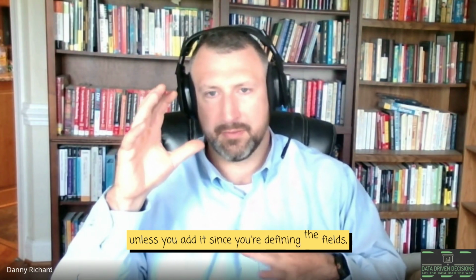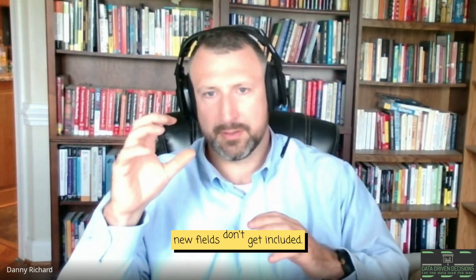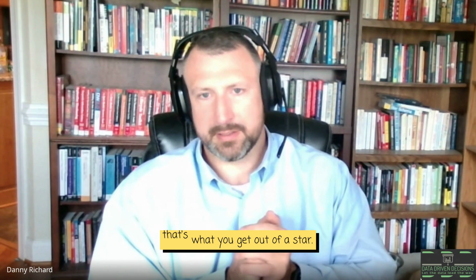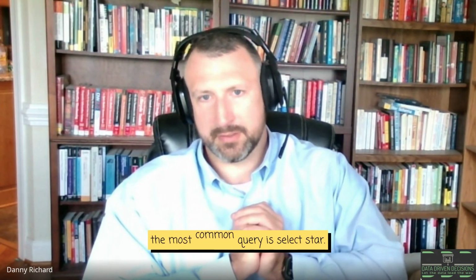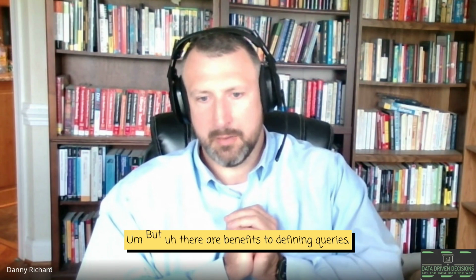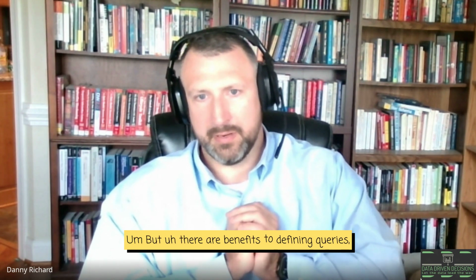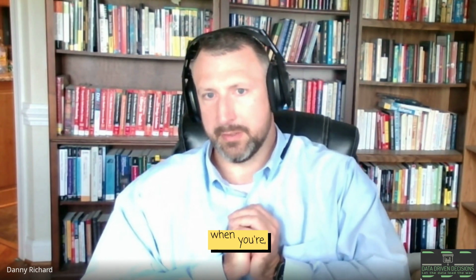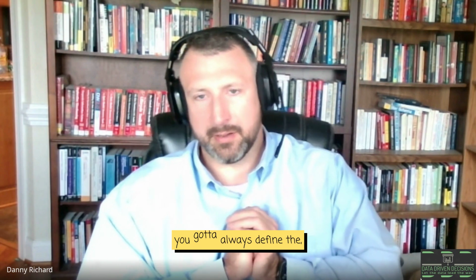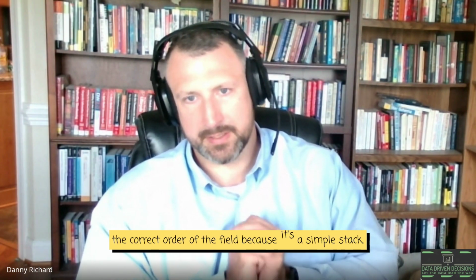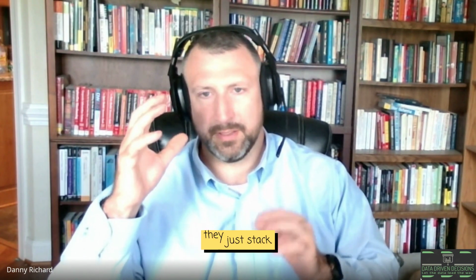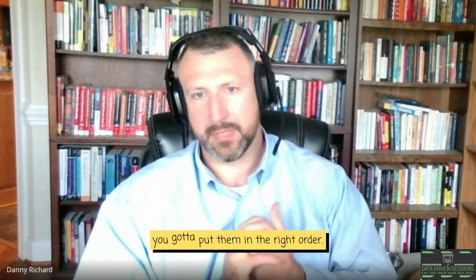Since you're defining the fields, new fields don't get included. That's what you get out of a star. The most common query is select star, but there are benefits to defining queries. When you're stacking, you always have to define the correct order of the fields, because it's a simple stack. They don't match field for field. They just stack. So you got to put them in the right order.